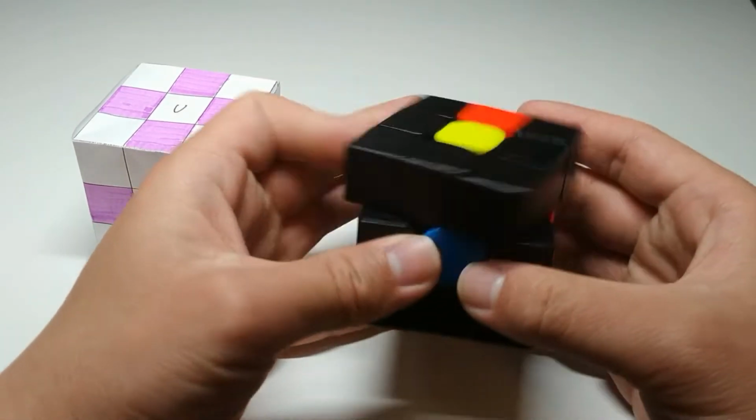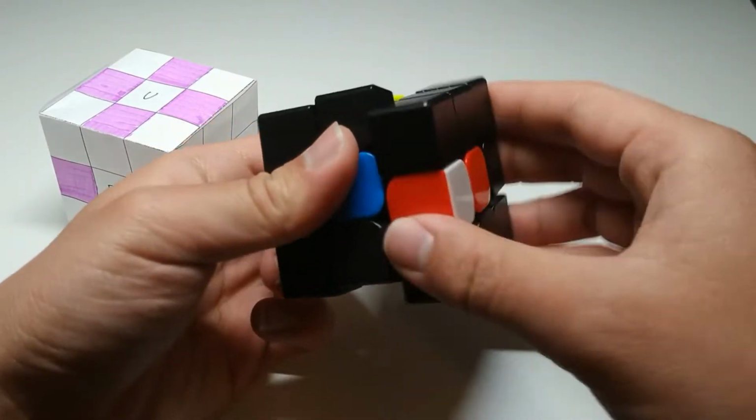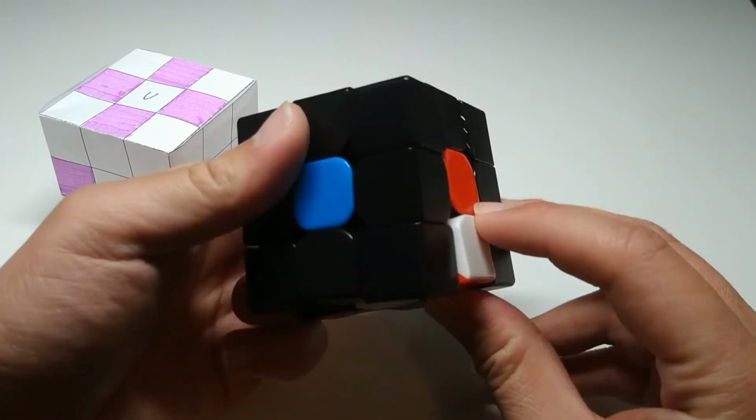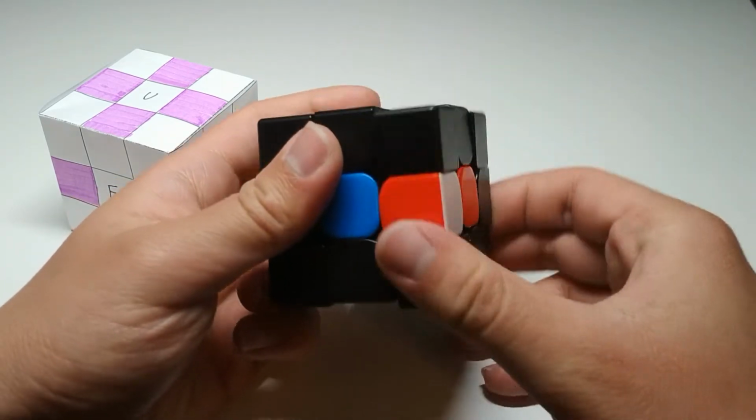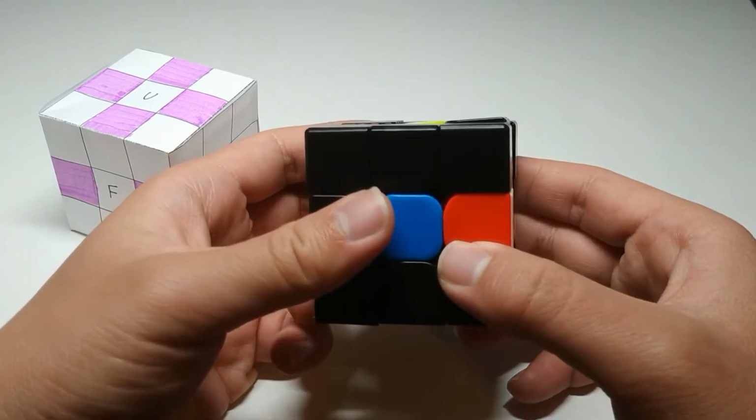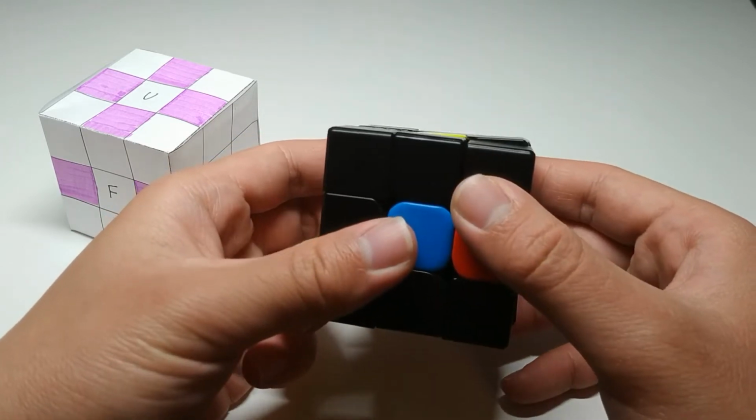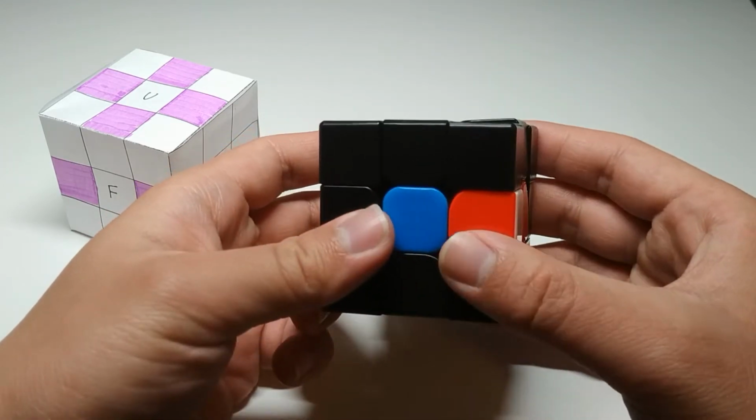No matter what we do with natural moves, we just can't solve this piece. The only way to twist an edge is to use unnatural moves. So F or B moves.